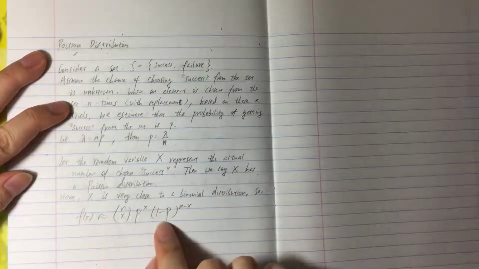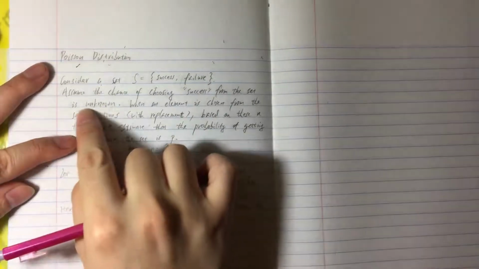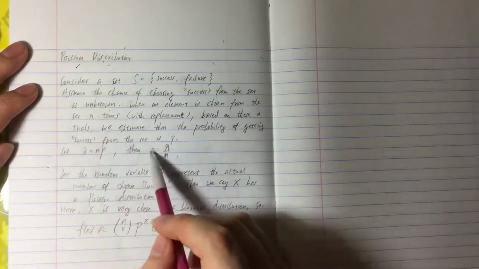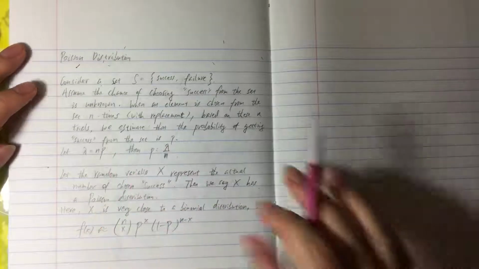This is the formula for the binomial distribution, but x is not exactly binomial because we don't know the exact probability of getting success. This is an estimated probability based on these n trials.